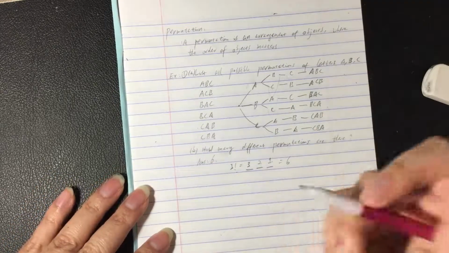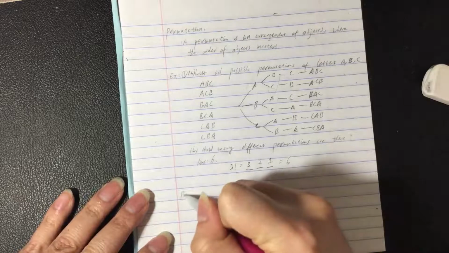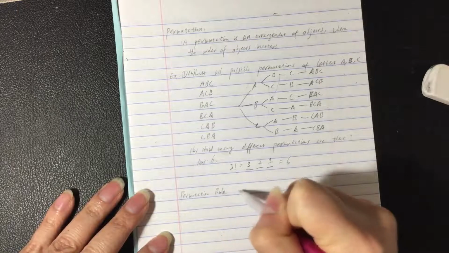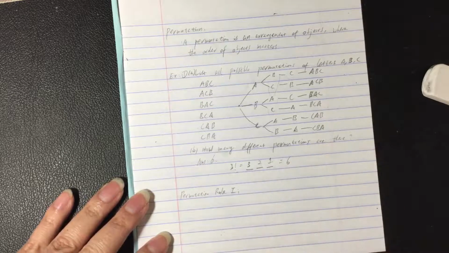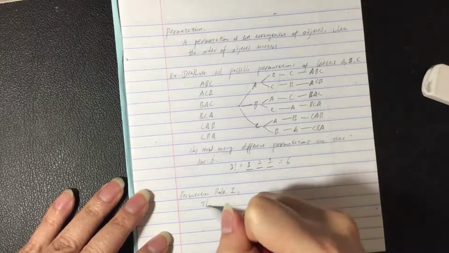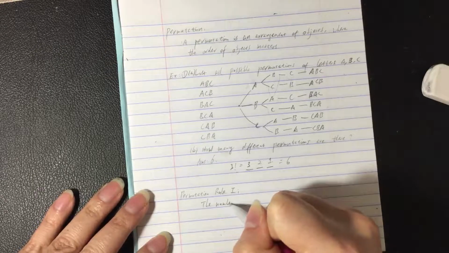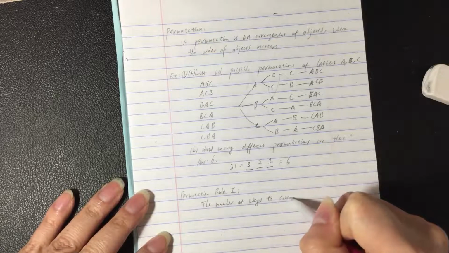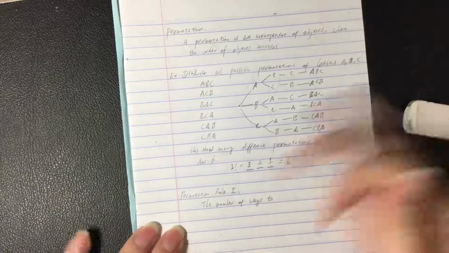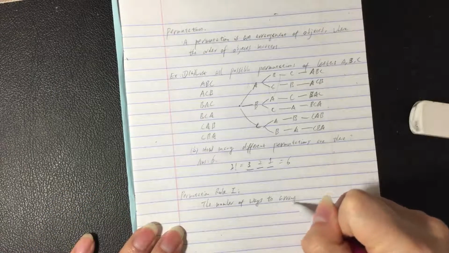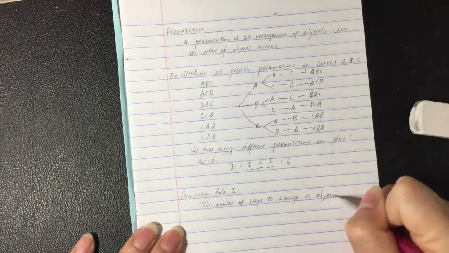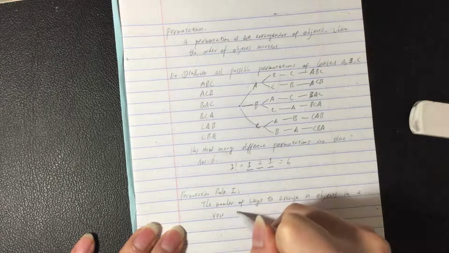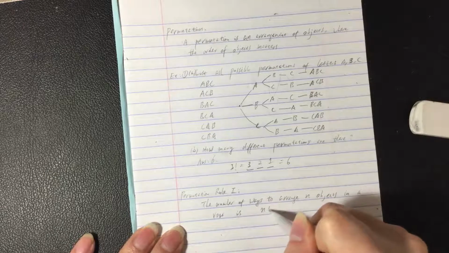Here, let me introduce the first permutation rule. Permutation rule number 1 says the number of ways to arrange n objects in a row is n factorial.